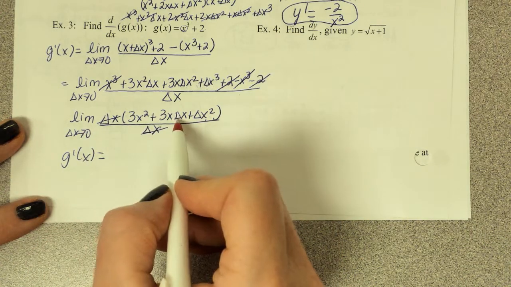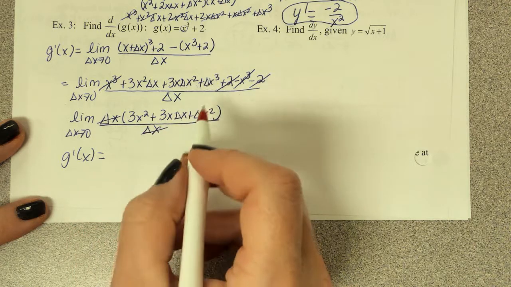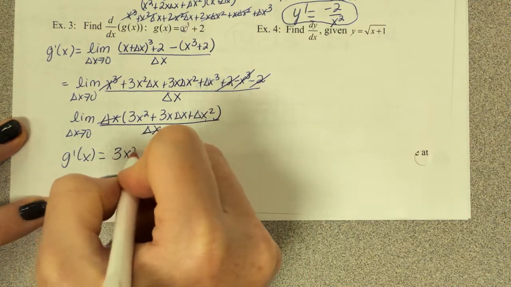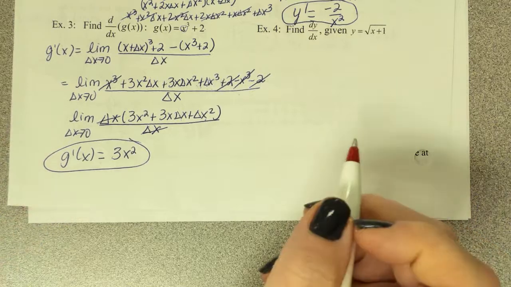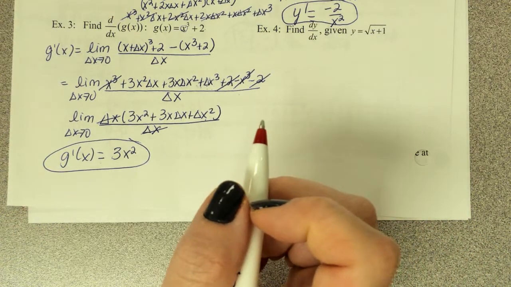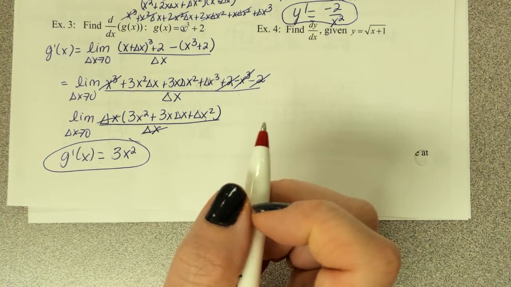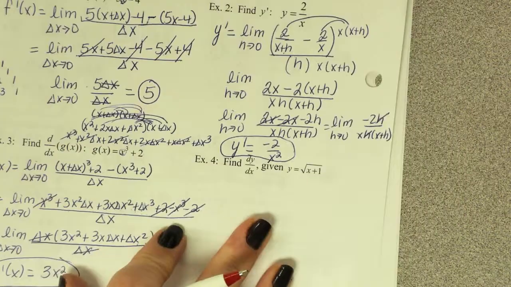If we plug in delta x as 0, so we plug in 0 here, plug in 0 here, what's the answer? 3x squared. So that's going to be our derivative on that problem. Questions? All right, let's do the last one.